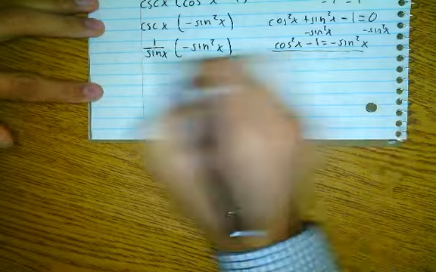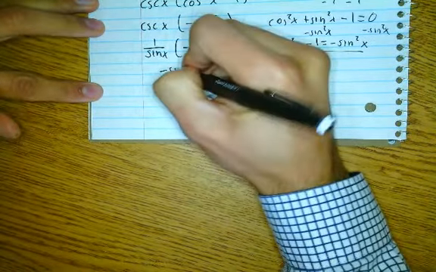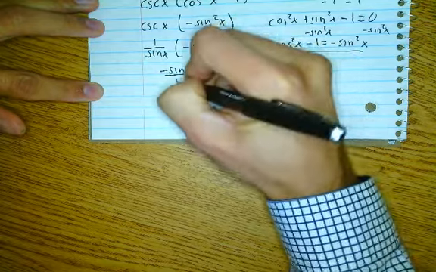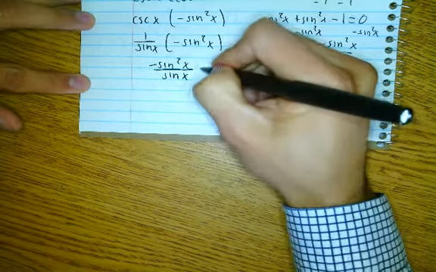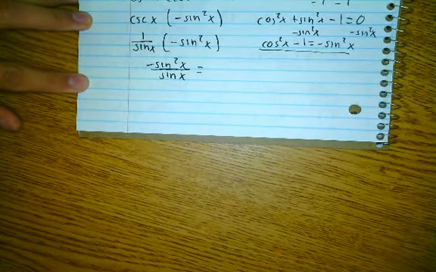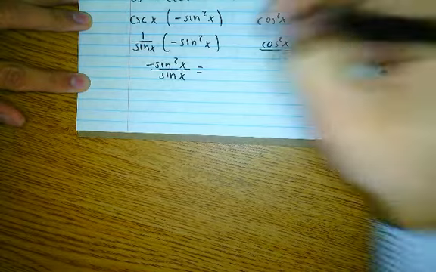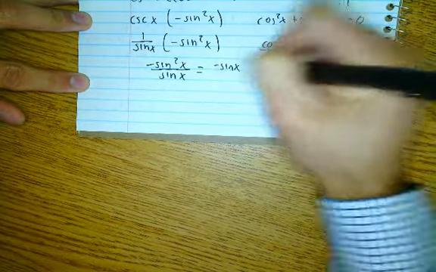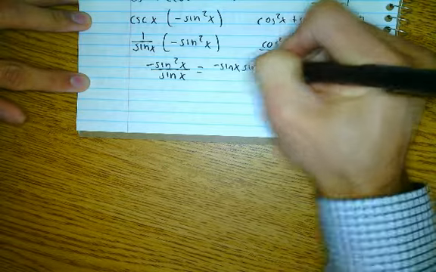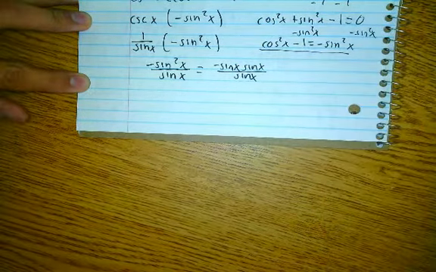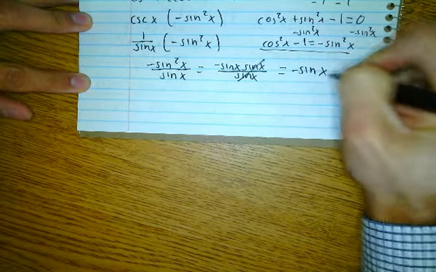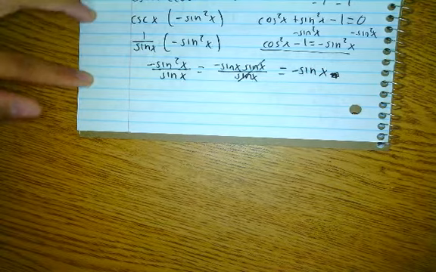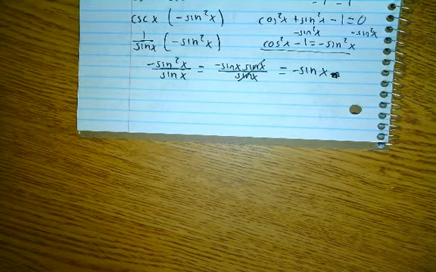Alright, so if I multiply these things out, this becomes negative sine squared x over sine x. Agreed? For those of you maybe having some trouble, this is the same thing as saying negative sine x over sine x. Agreed? Let's cross that sine x out over there. Negative sine x. And that's the simplification of this.